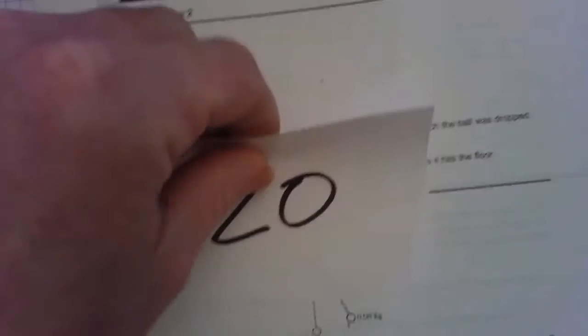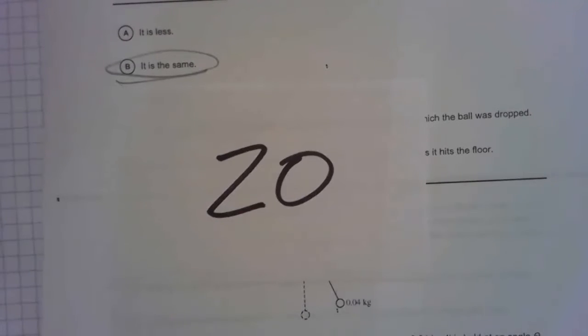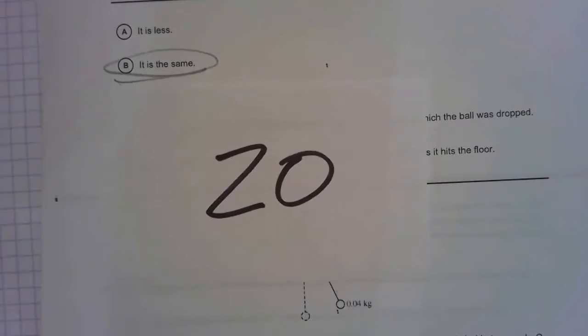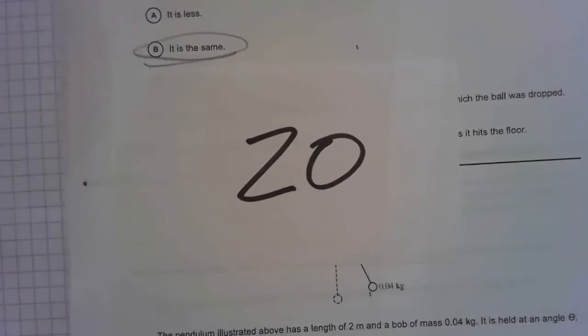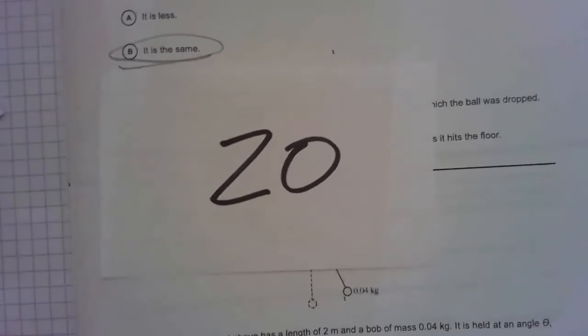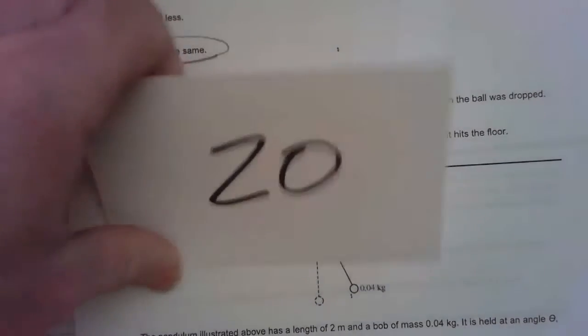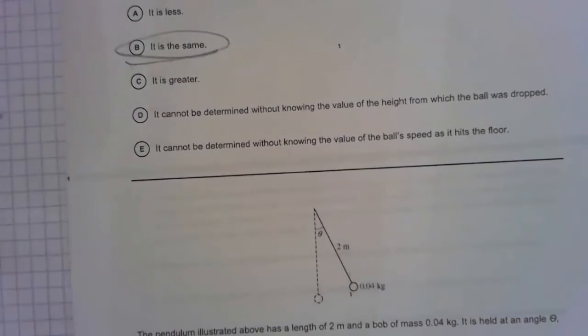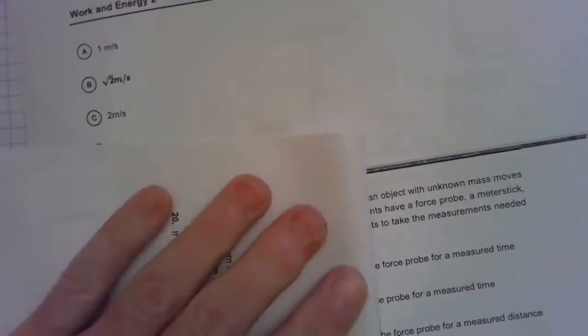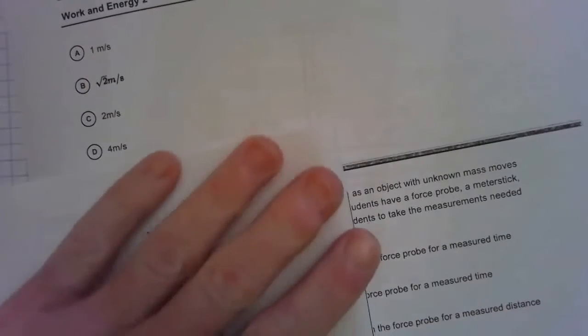20. A pendulum bob. Not all pendulums are named Bob, by the way.